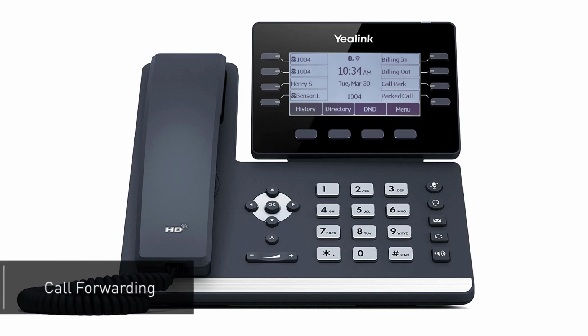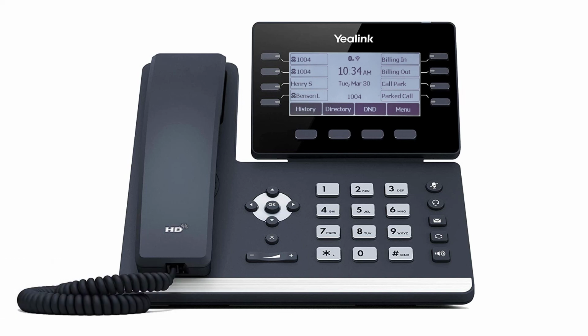You can set call forwarding from your device at any time. Select the Menu soft key, then navigate to Features, then Call Forward. If you have a remote line key enabled for another extension, you will have two individual forward settings for both lines. Select the line you wish to edit. You have three forwarding options.